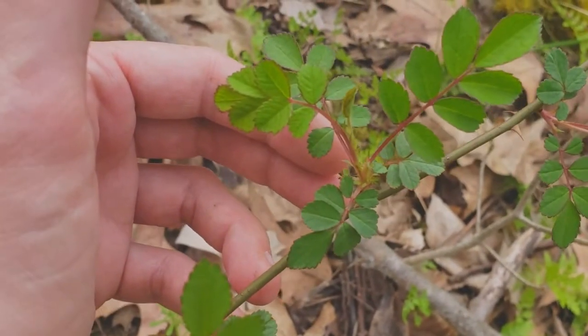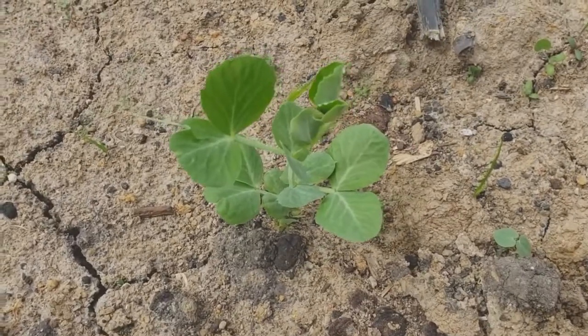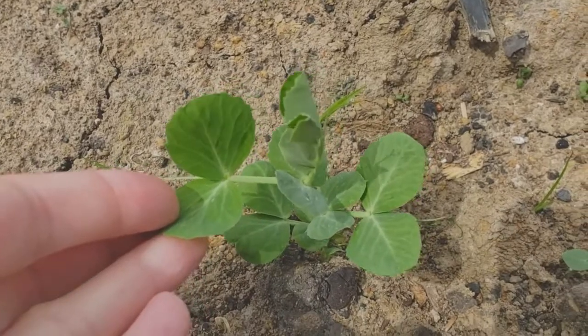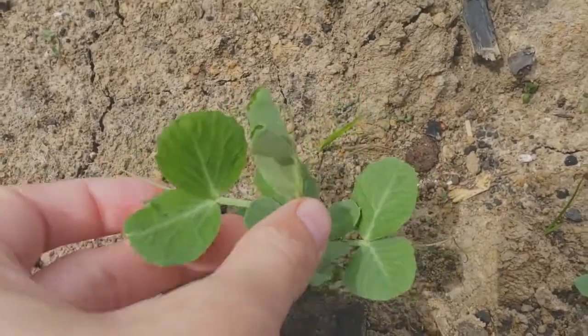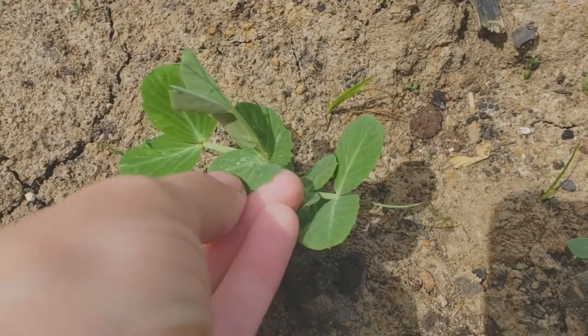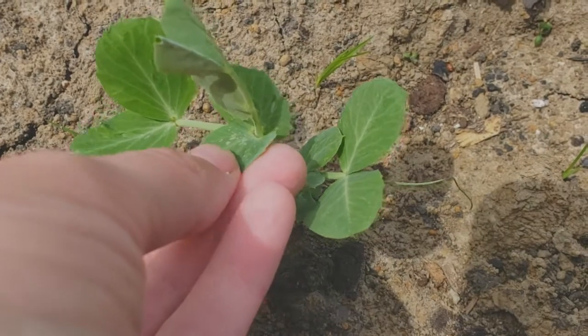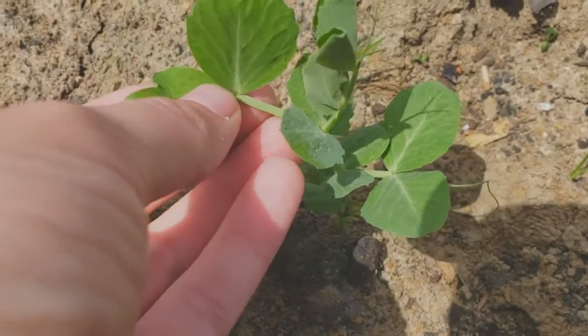So that's pinnately compound. So here's another plant. These are ones I actually am growing in my garden. So this right here is a pea plant. If you've ever eaten peas, green peas, this is the plant that produces them. These little things may look like they are kind of extra leaves. These are actually giant stipules. And this actually is a compound leaf.